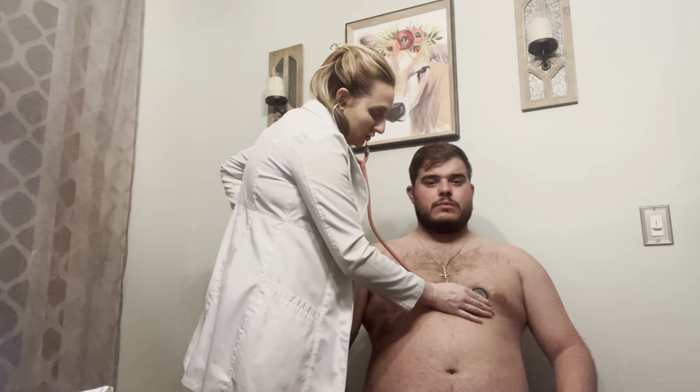Sometimes when the patient takes a deep breath, you'll be able to hear a split S2, which is why I instructed him to do that. That's going to be your aortic and pulmonic valve closing at separate times. Those were all absent. I just heard regular S1 and S2.